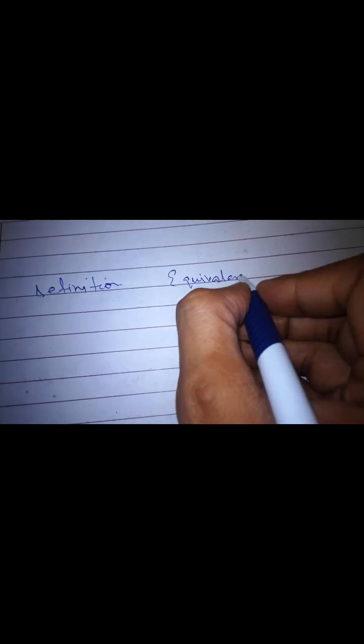So the first definition is equivalence relation. What is the definition of an equivalence relation?